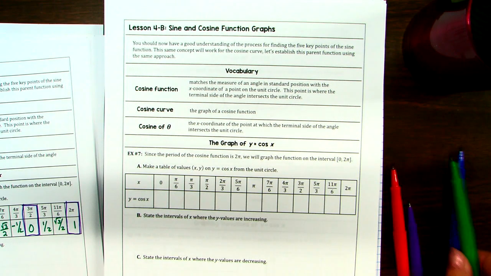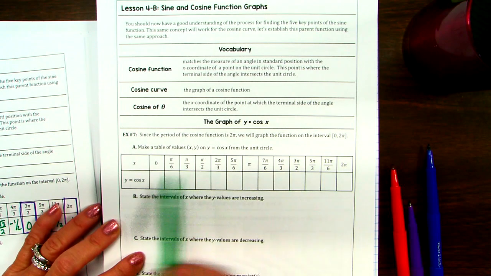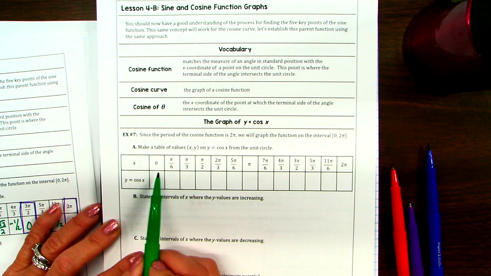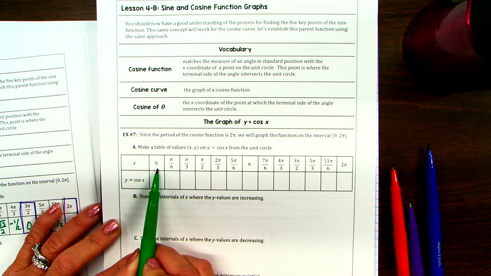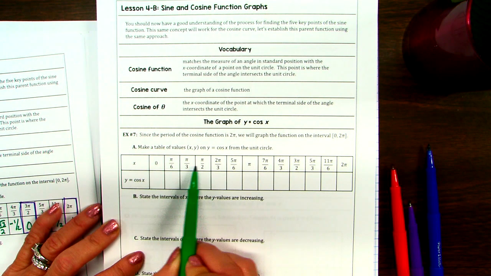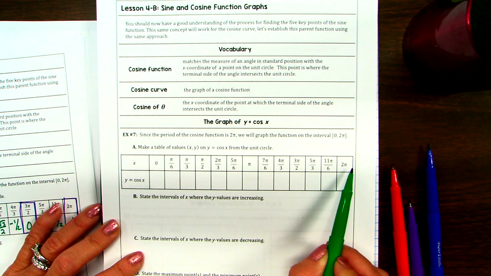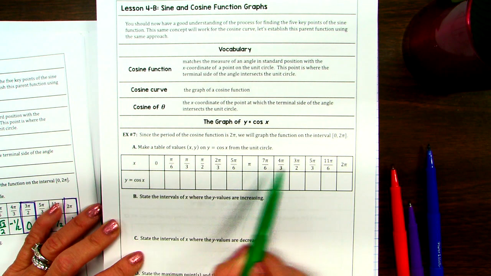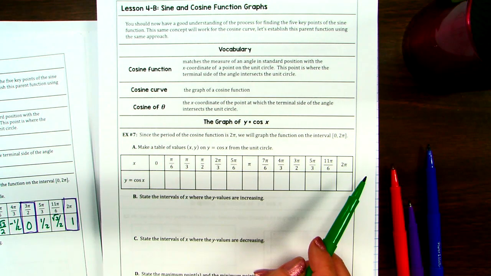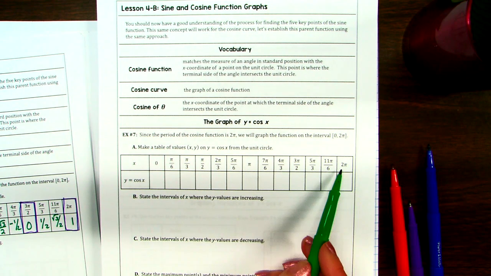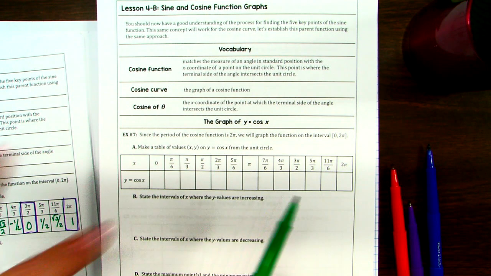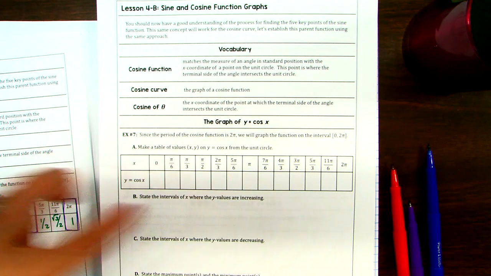Okay, so I'm just going to fill this in with you guys so you can see where the points come from. Again, just like on Friday, the x-axis is a bunch of thetas right off the unit circle. The quadrantals are there, 0, pi over 2, pi, 3 pi over 2, and then 2 pi, and then a sprinkling of other ones in the different quadrants.